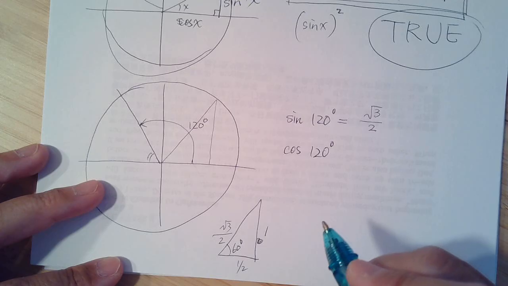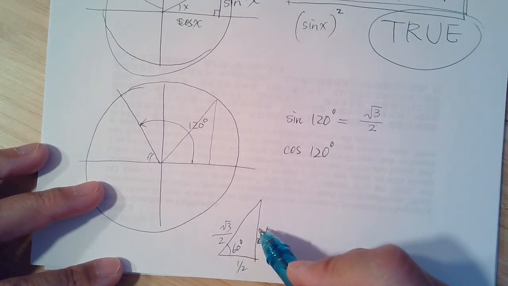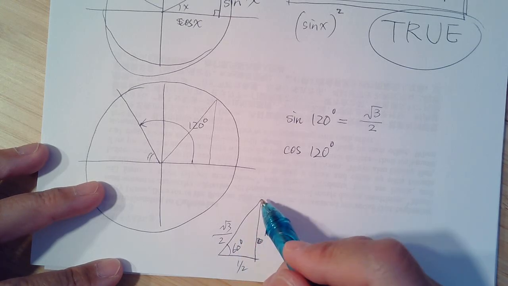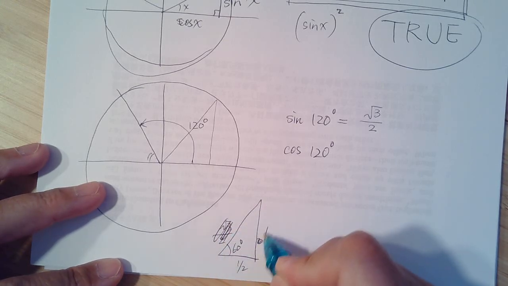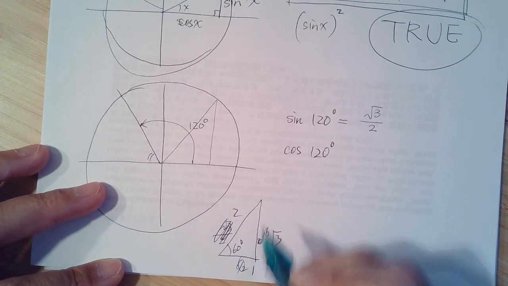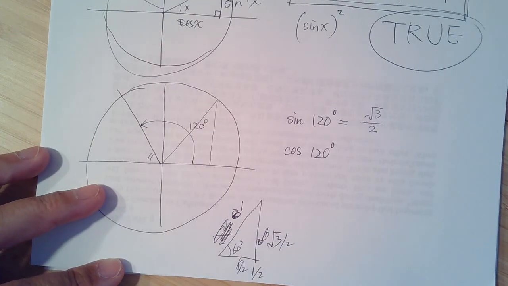Okay. Let me do that again. So here's a 1, here's a 2, here's root 3. I did that wrong. So here should be a 1, here's 2, and here's root 3. So that's right. That's a 60.